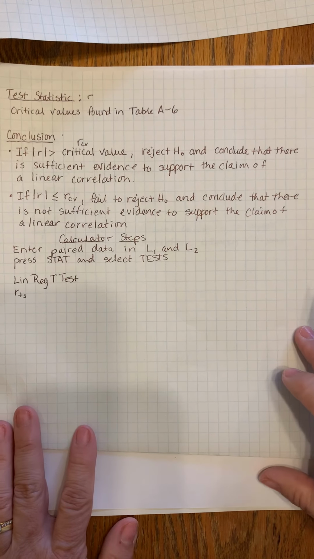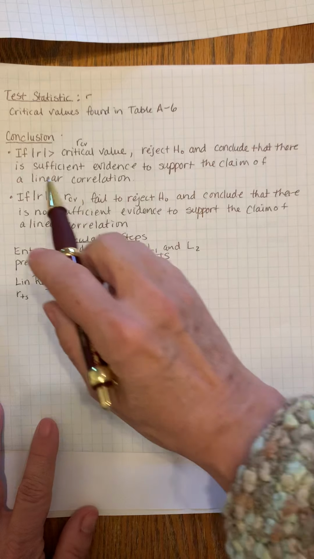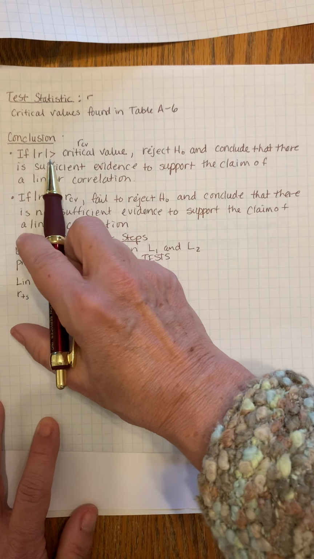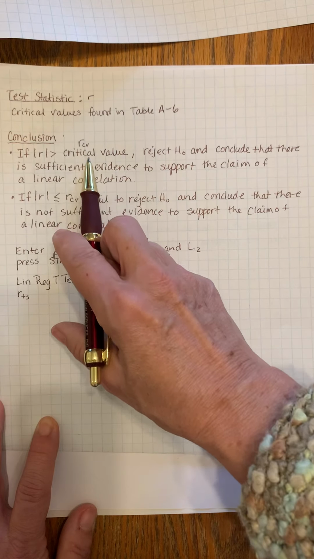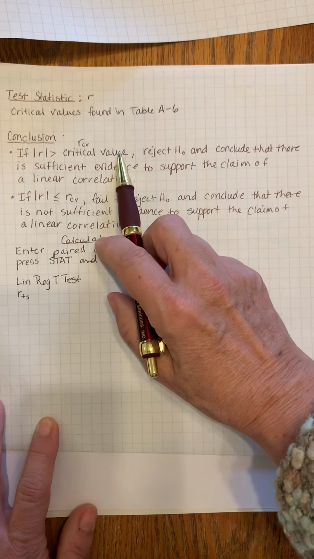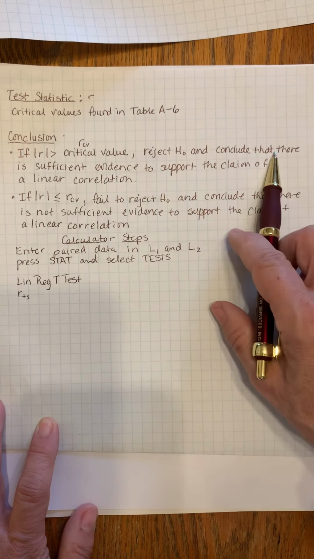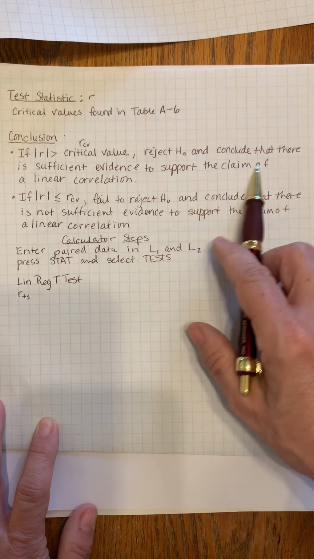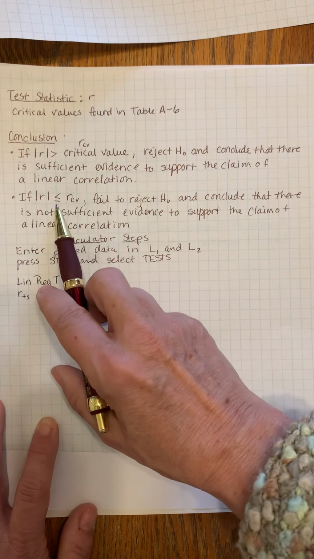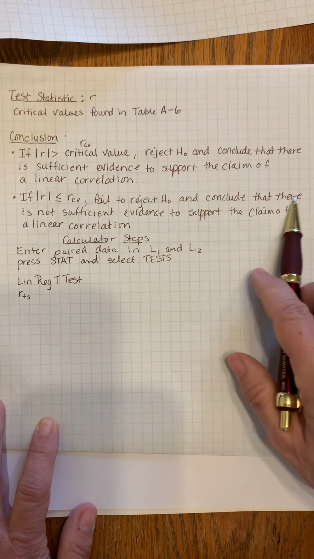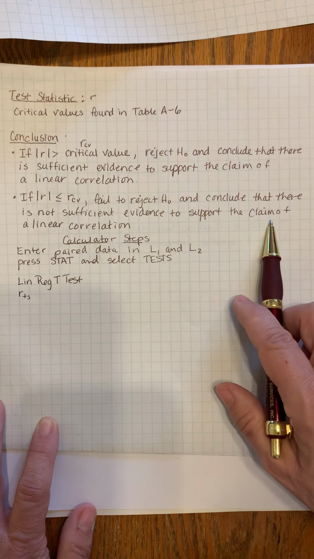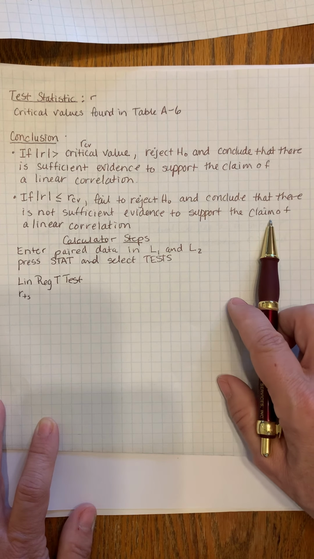When you draw your conclusion, if the absolute value of r is greater than the critical value that you saw in the textbook, reject the null hypothesis and conclude there is sufficient evidence to support the claim of a linear correlation. If it's smaller than the critical value, we fail to reject the null hypothesis and conclude that there is not sufficient evidence to support the claim of a linear correlation.